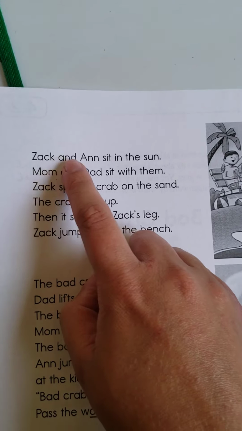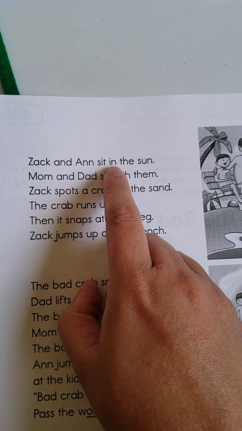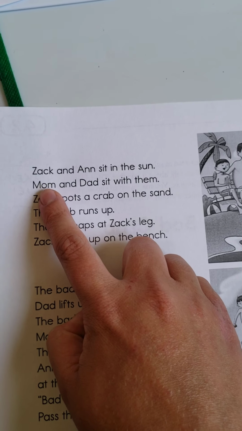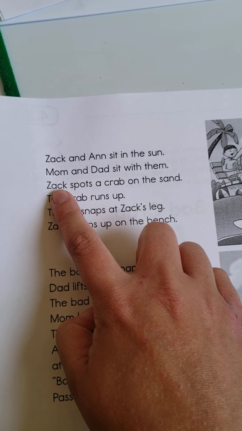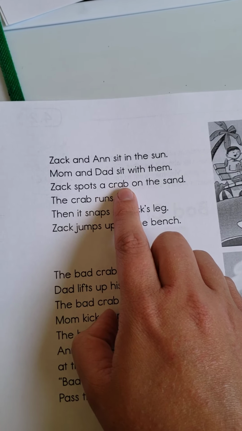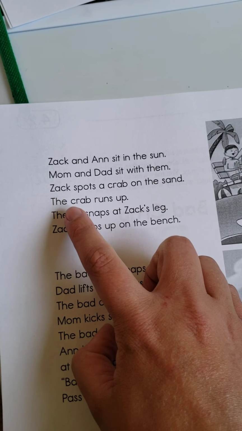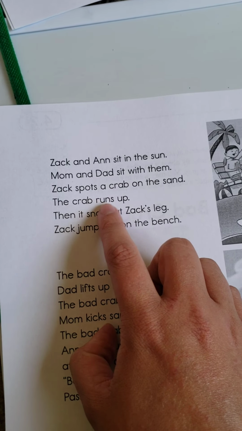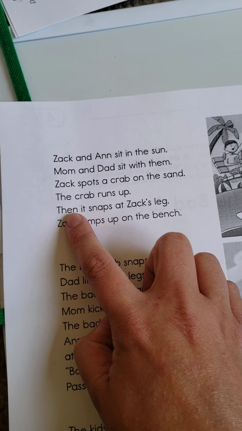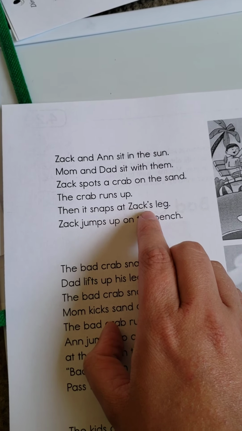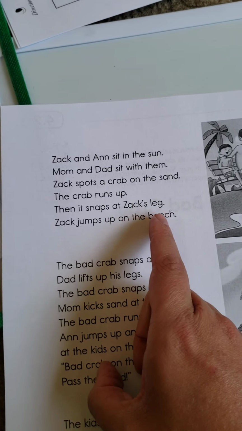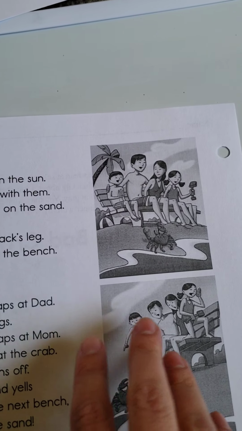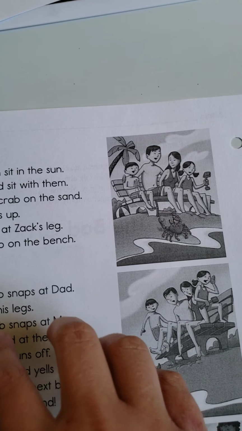Okay. Zach and Anne sit in the sun. Mom and Dad sit with them. Zach spots a crab on the sand. The crab runs up. Then it snaps at Zach's leg. Zach jumps up on the bench. Ooh, so there was a crab on the beach.